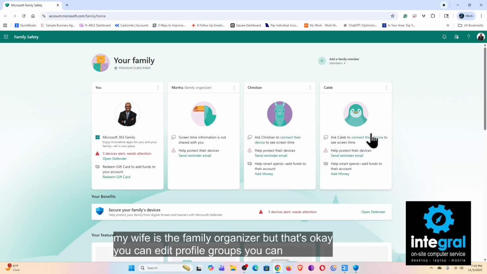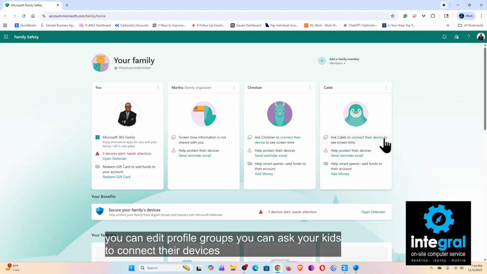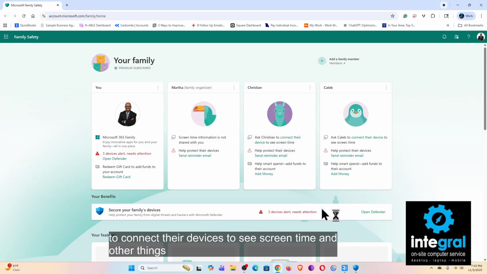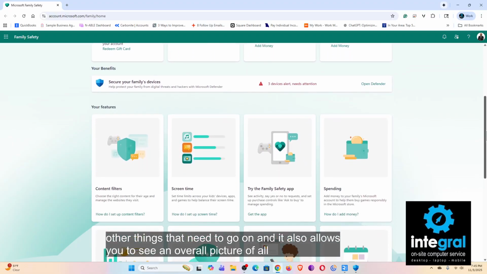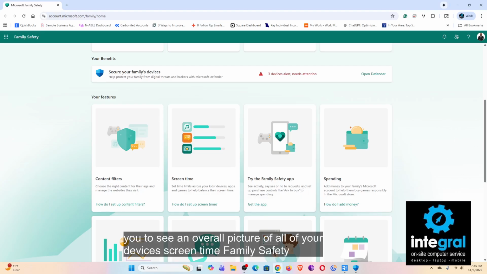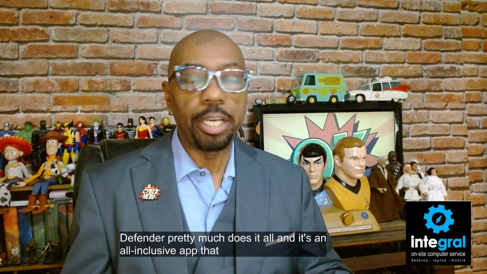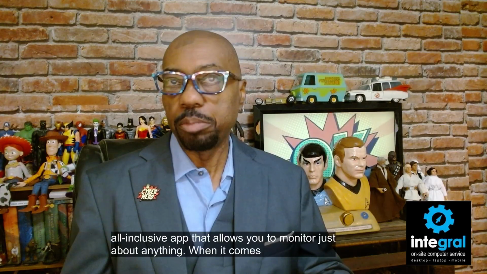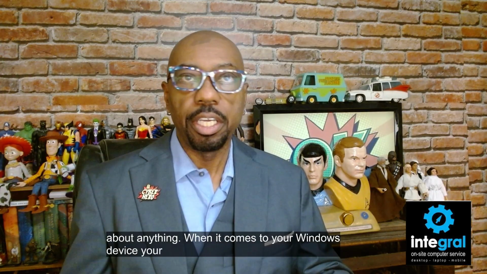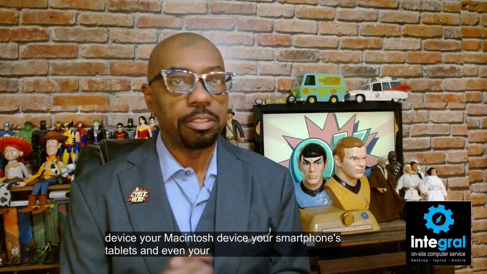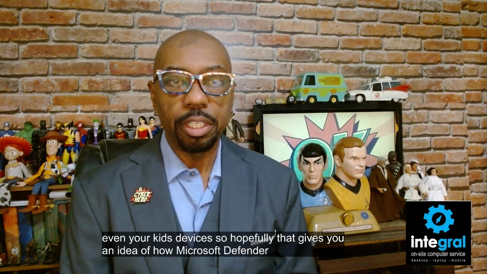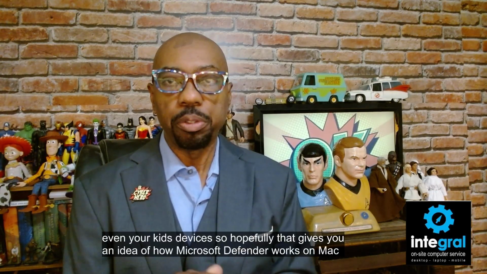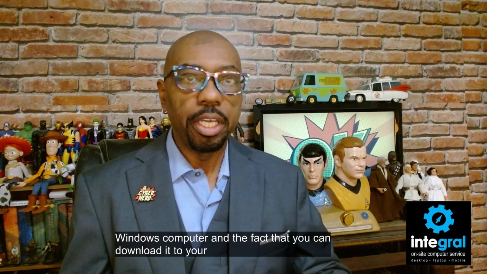You can ask your kids to connect their devices to see screen time and other things that need to go on. And it also allows you to see an overall picture of all of your devices. Screen time, family safety app, Microsoft Defender pretty much does it all, and it's an all-inclusive app that allows you to monitor just about anything when it comes to your Windows device, your Macintosh device, your smartphones, tablets, and even your kids' devices. So hopefully that gives you an idea of how Microsoft Defender works on a Mac, a Windows computer, and the fact that you can download it to your smartphone and tablets as well.